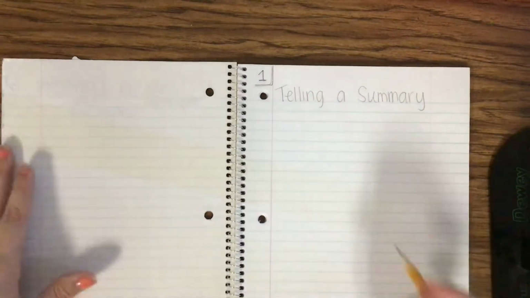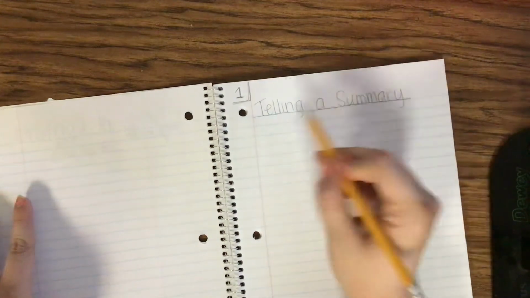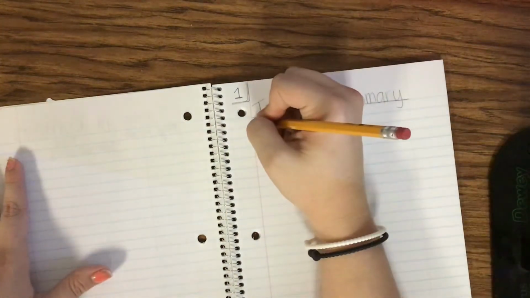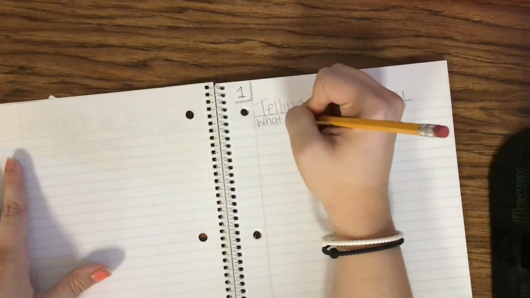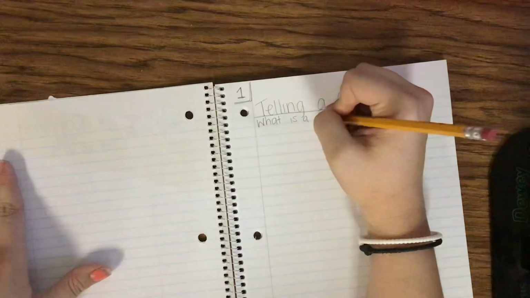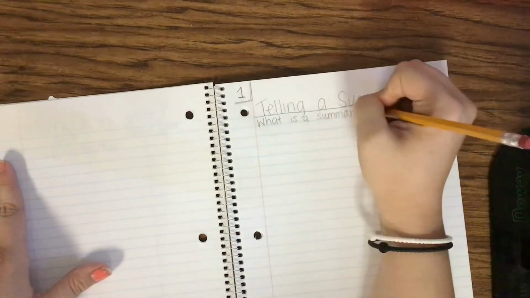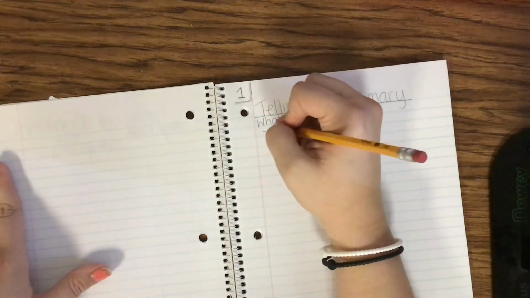Okay, so there is our title. Make sure when you have a title that our big words in there are capitalized, so capital T, capital S. And the first thing I'm going to put is a question. What is a summary? And then I'm going to answer it right below.